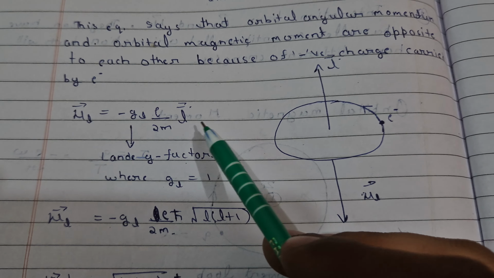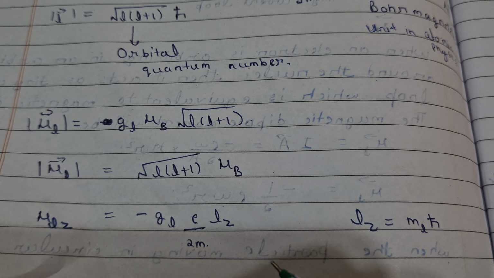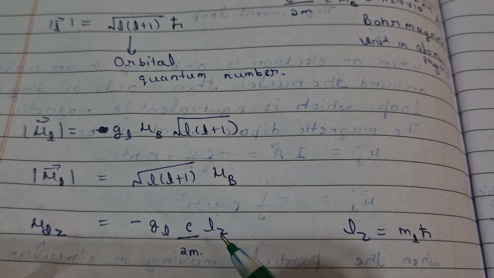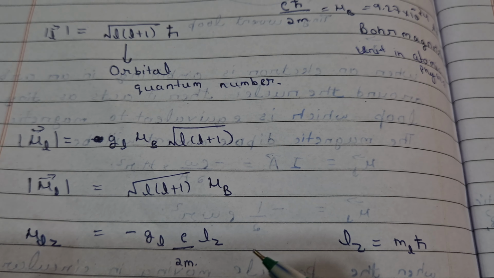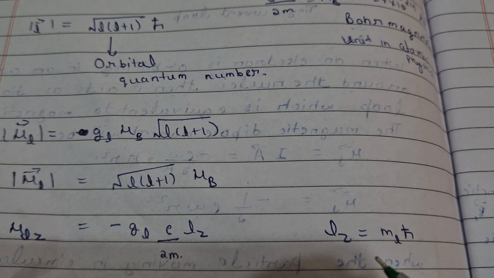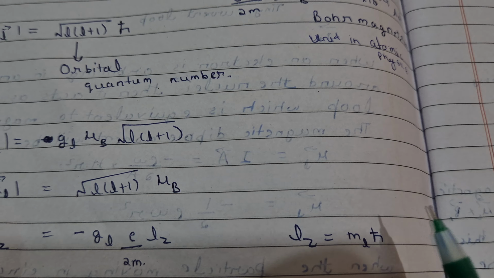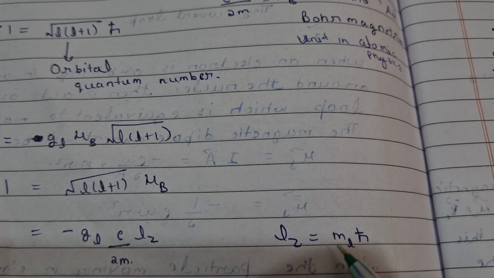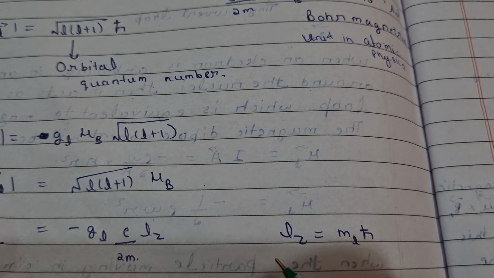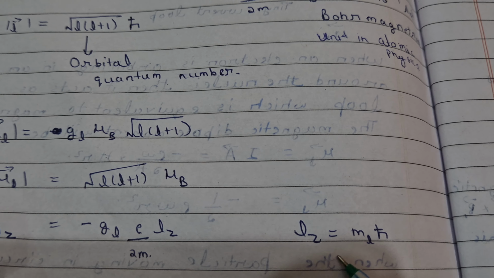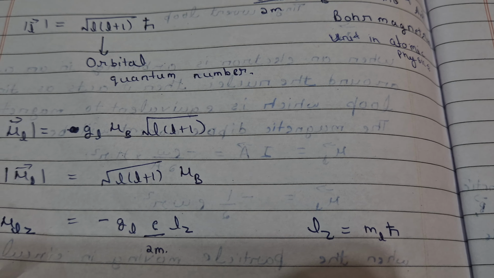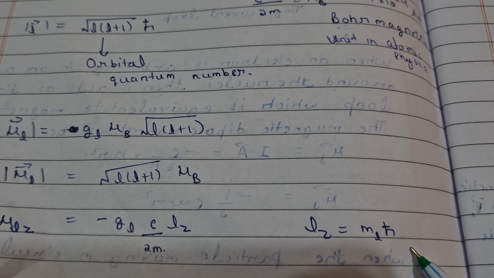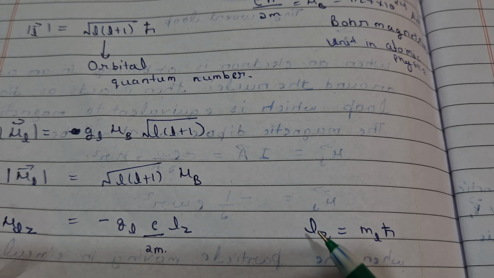So for the z component it will be Lz here. Now we know that in this particular direction the angular momentum is also quantized, according to the magnetic quantum number, that is Lz equals ml ħ. From quantum mechanics you know this. Now ml is such that if L is 1, then ml will be -1, 0 and 1. So if L is given, then Lz is also quantized according to this formula. So you will have Lz values of -ħ, 0 and ħ.